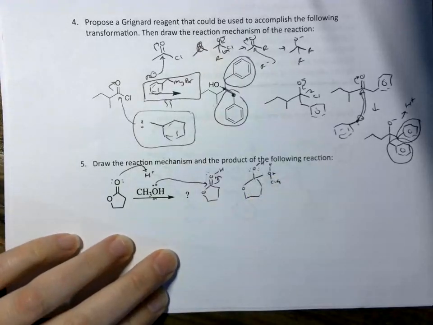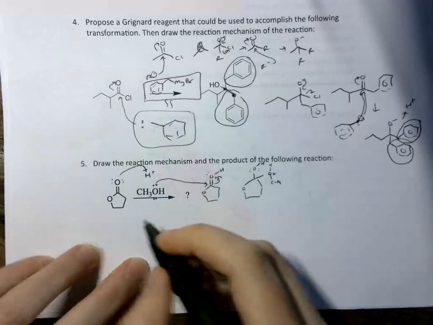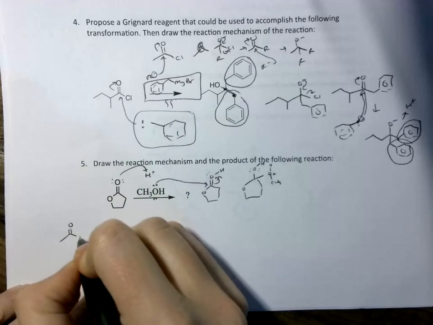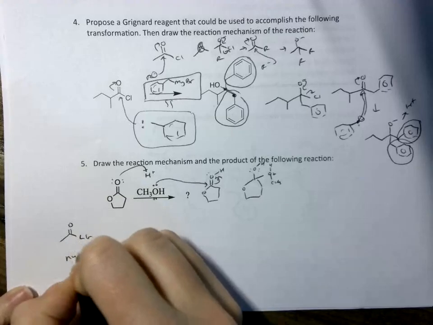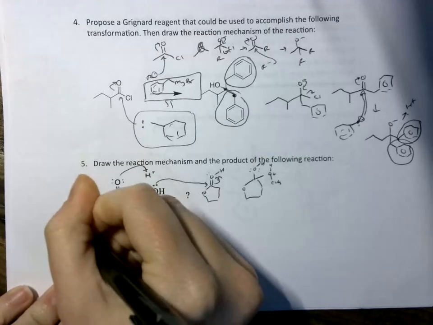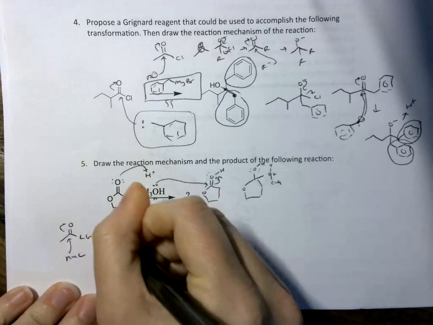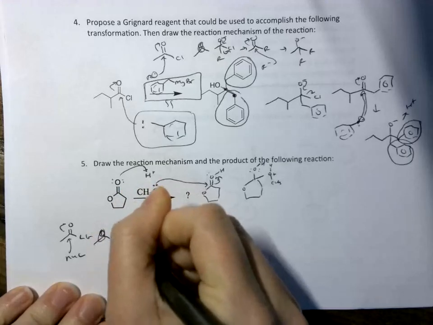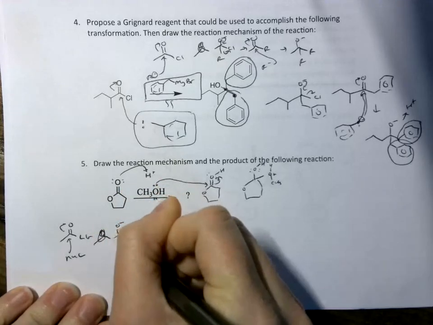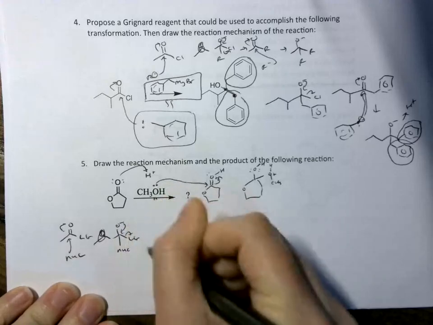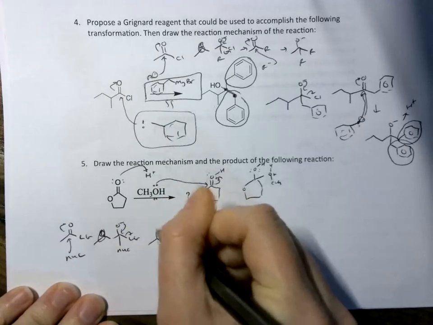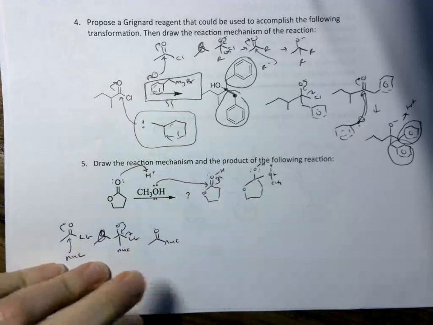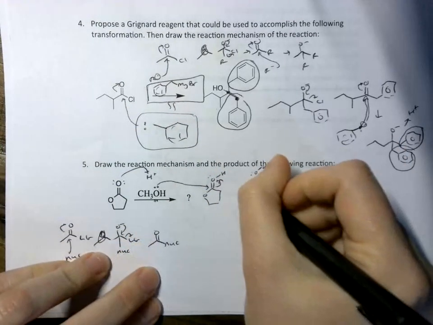And then the next step would be the same thing that we've seen a lot before, when you have your good leaving group and a nucleophile attacks it, this kicks up and you get O minus with your leaving group and your nucleophile, and this comes down and restores. So that would look like this. Well, in this case, our leaving group would be this oxygen right here.